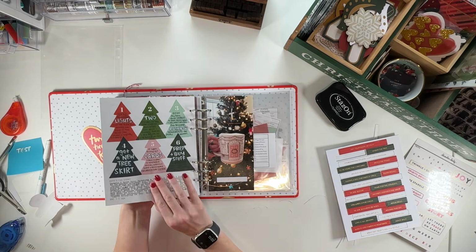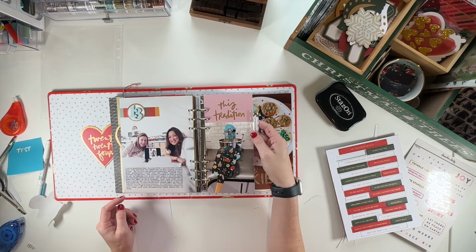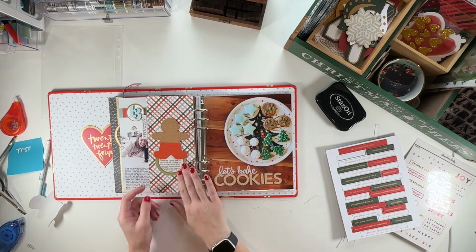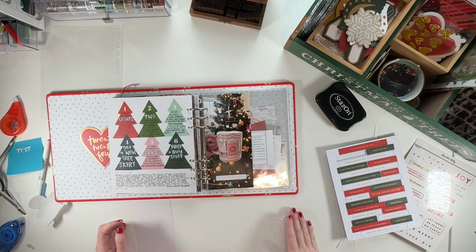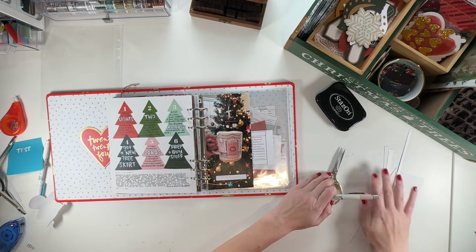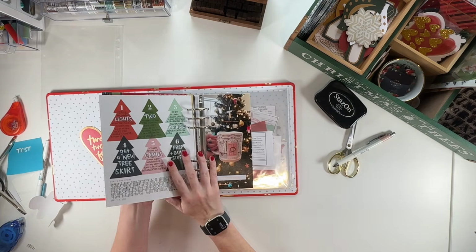On the back, I have that gold star, and I'm going to do that for day 16. But here is a look at days 13, 14, and 15, how they came together in my album. I also will probably add an Avery index tab on that second page there once I am finishing up page 16, but for now I'm just going to leave it as is.